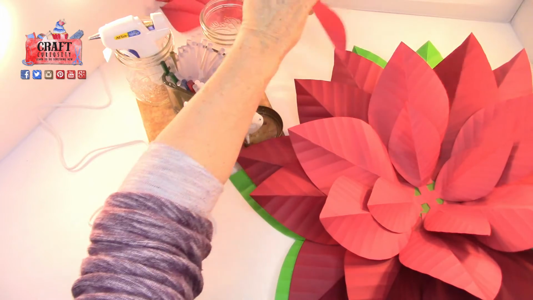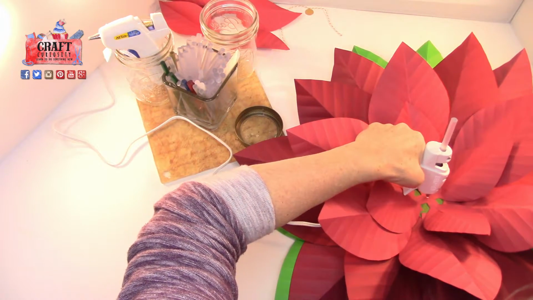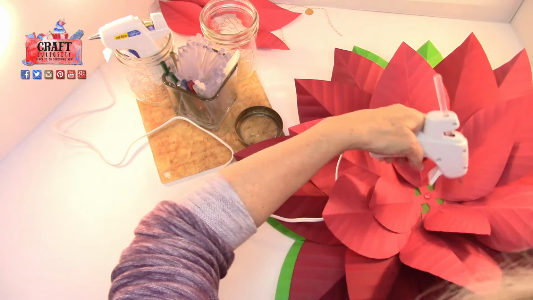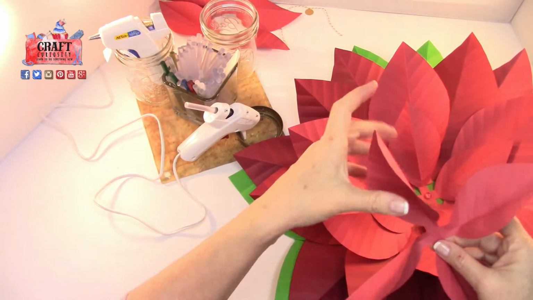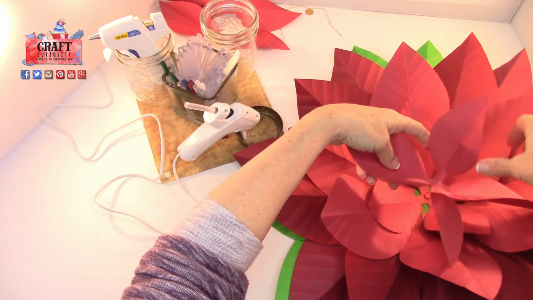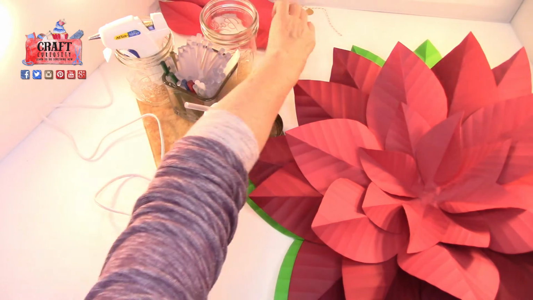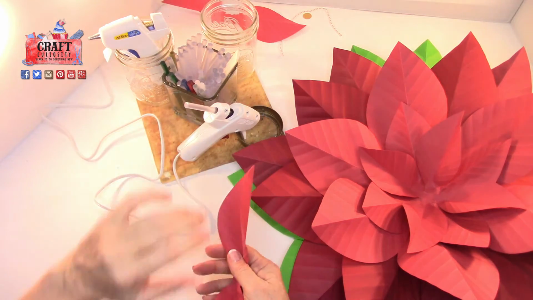Okay, then you're going to take your second piece, go ahead and put a glue dot right in the center again. But on your placement of this one, be very careful that you are exactly turning it a quarter turn. So each petal should go exactly in between the others. All right, so we have two more pieces left.